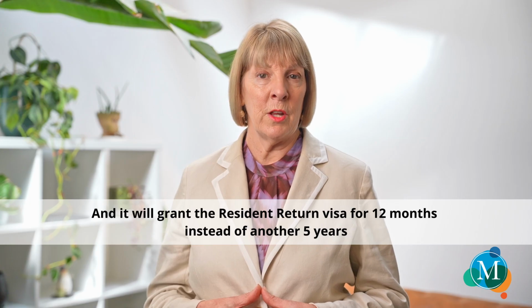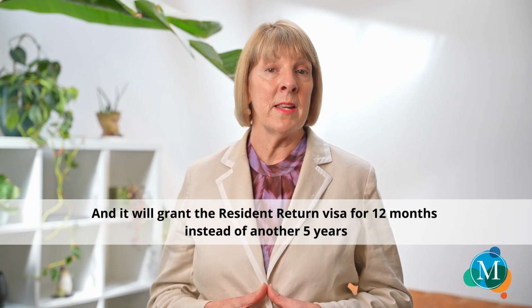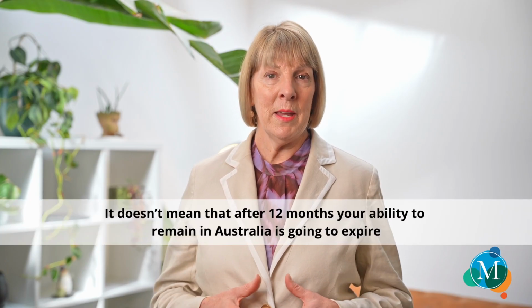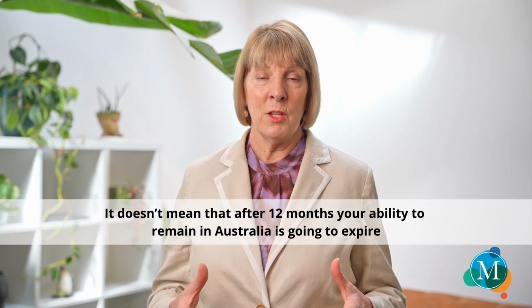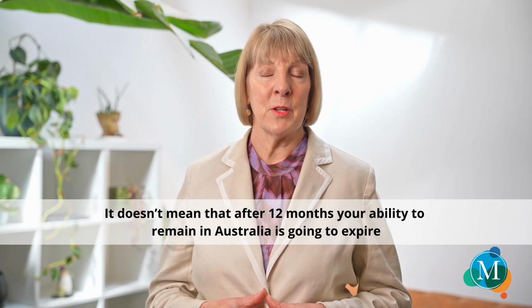Then what happens, the Department of Home Affairs will consider your circumstances, see that you've still got close personal or business ties to Australia, and will grant that resident return visa for 12 months instead of another 5 years. The reason being because they want to give you the ability to be able to return back to Australia and continue residing here as a permanent resident. So what the 12 months does just allows you to travel in and out. It doesn't mean that after 12 months your ability to remain in Australia is going to expire.